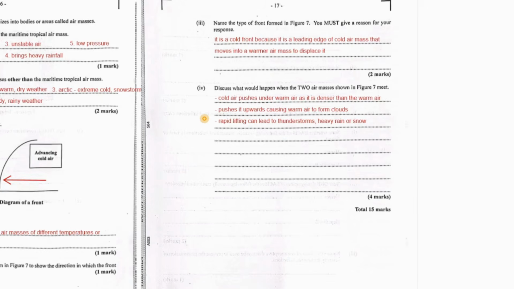That will allow for clouds to form, and this is what could bring heavy rainfalls, especially if it happens very rapidly. Then this could lead to the formation of thunderstorms, heavy rain, or, according to where you are geographically in the world, you can have snow based on the climate where you live.